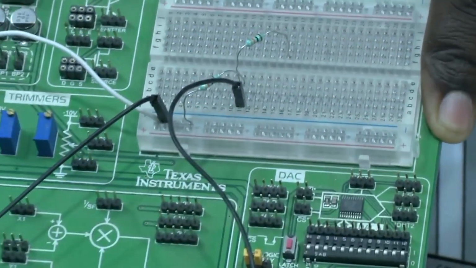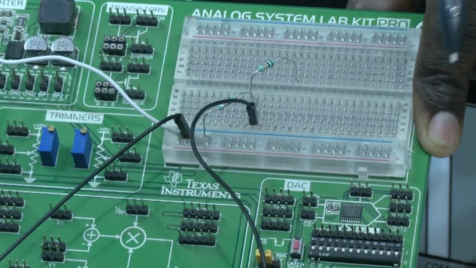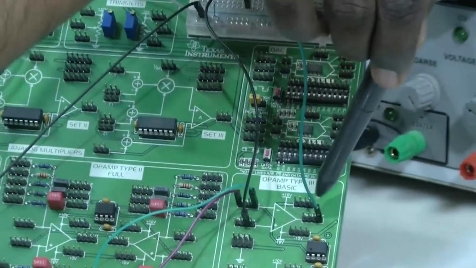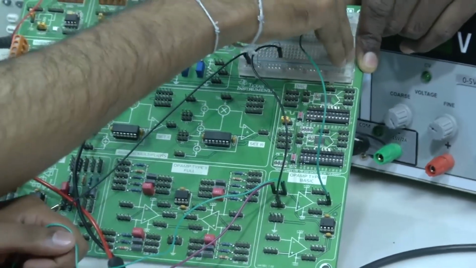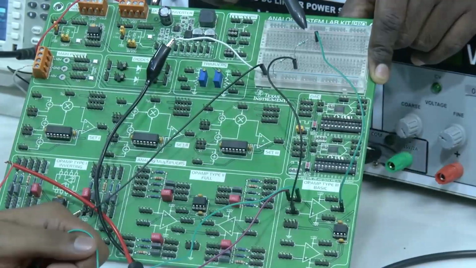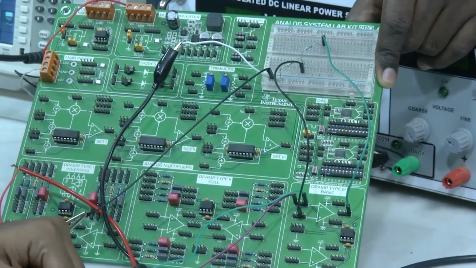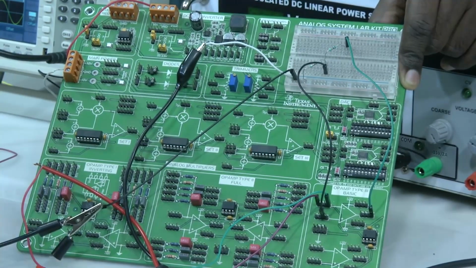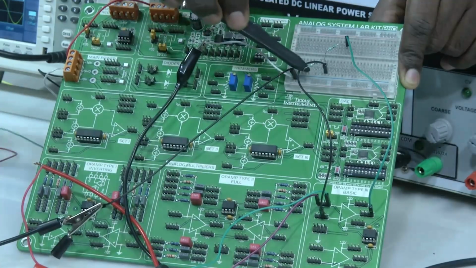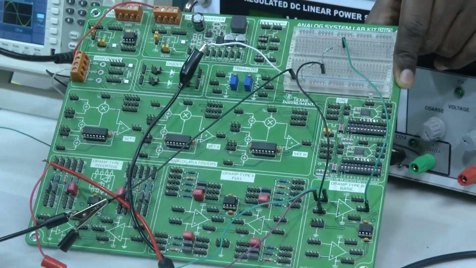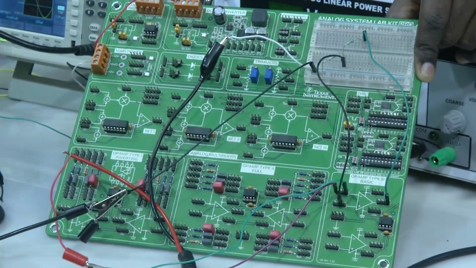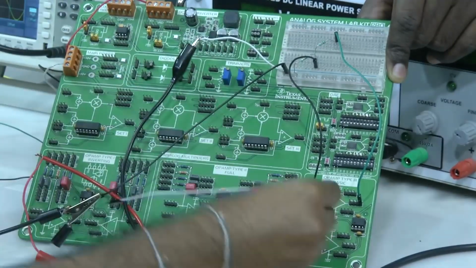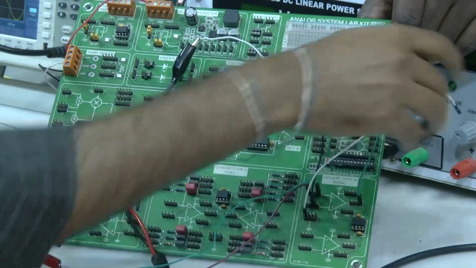So, we will use one more jumper, and this is our output, this is being connected to the other terminal of the resistor, right, clear. Now the ground should be connected. So, we will take one more jumper, and the ground from here will be shorted to this particular ground, so that everything will be at the same point. So, take ground and connect to ground.